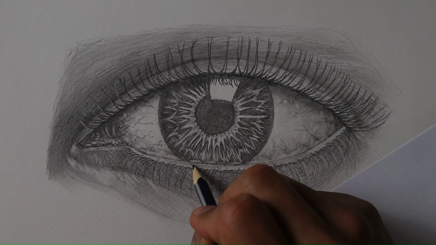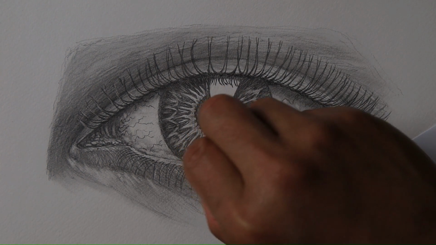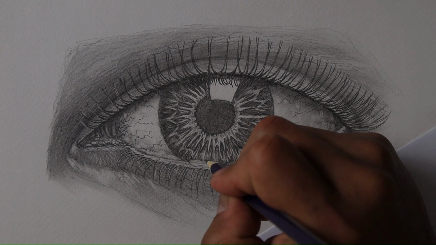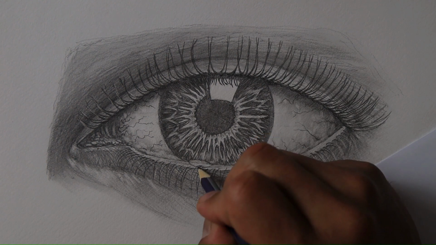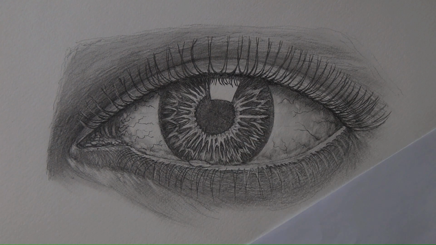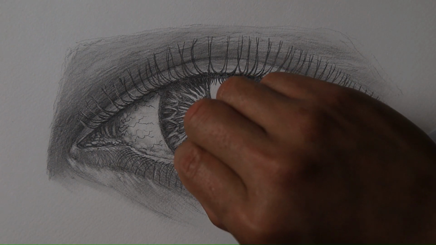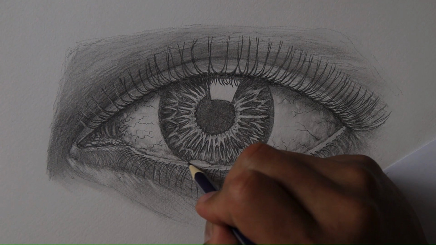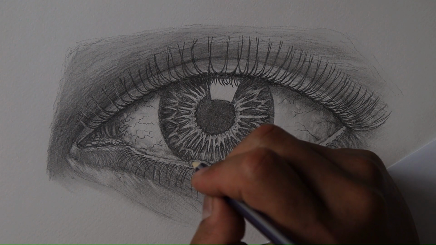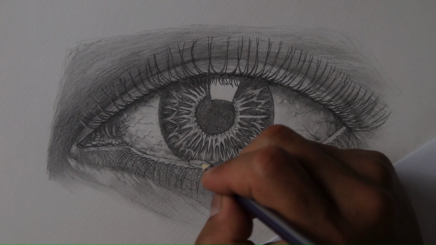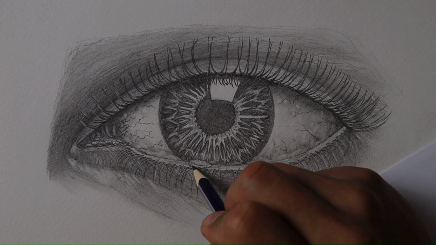What I'm doing now is to give a sense of a tear coming out in the eyes, because human eyes always have moisture in there, never dry. That is the reality. They always look like there is water inside. So I'll try to share here also how to draw, not perfect, but this is how it should look. The tear in the eye.